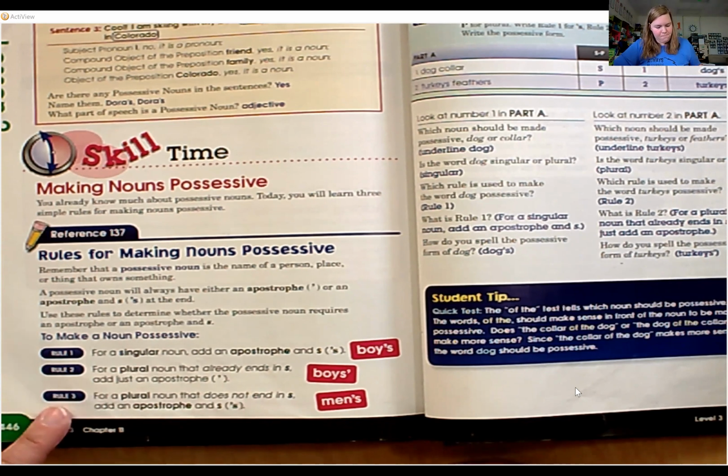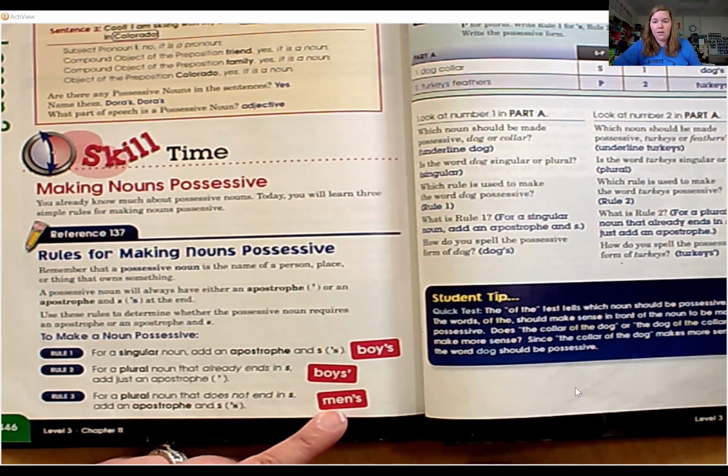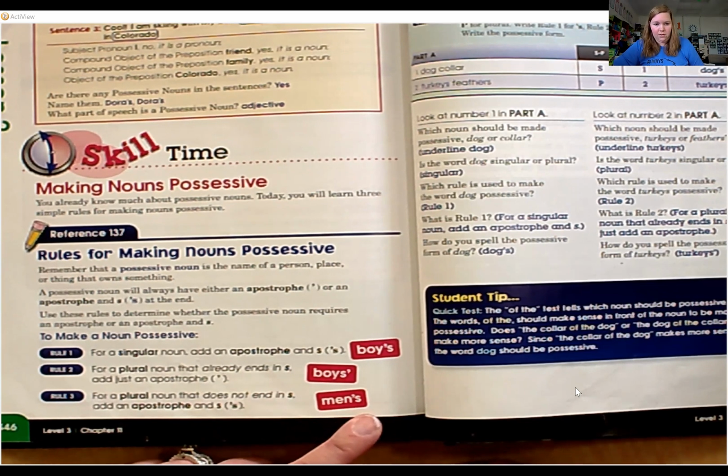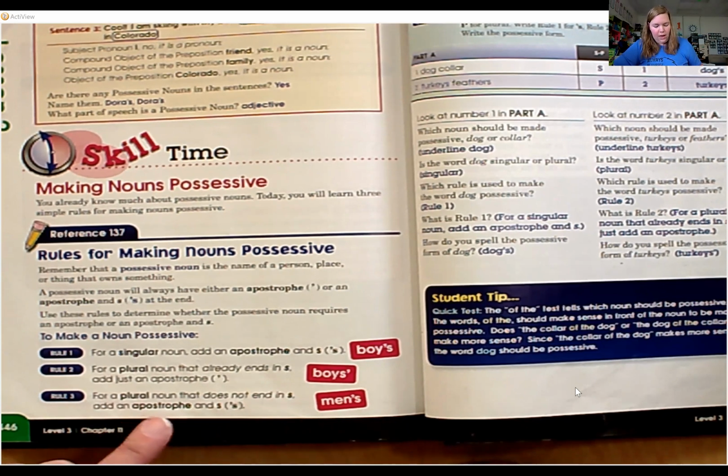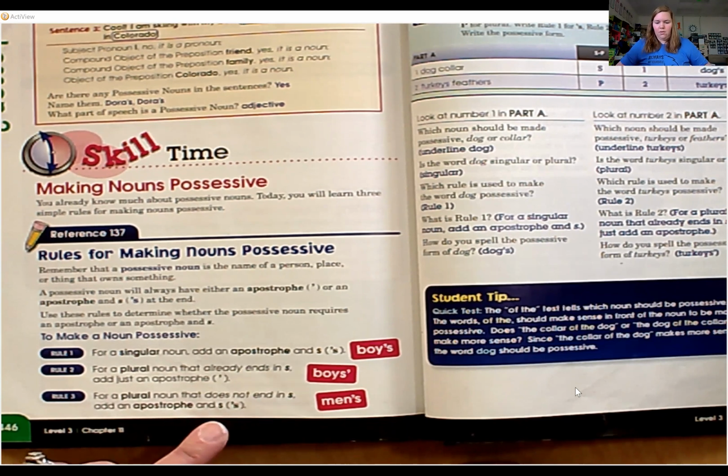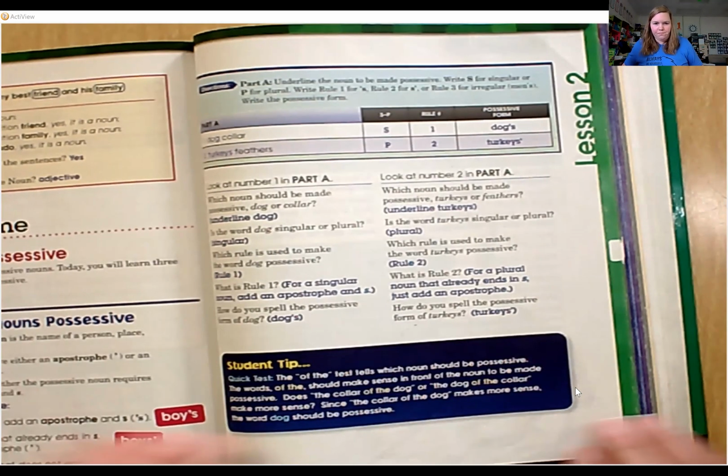Rule number 3. For a plural noun that does not end in S, add an apostrophe and S. Like men, that's talking about many people, right? Men is a group. It does not end in S, so we add apostrophe S. Read rule number 3 with me. For a plural noun that does not end in S, add an apostrophe and S. So let's look at some examples.